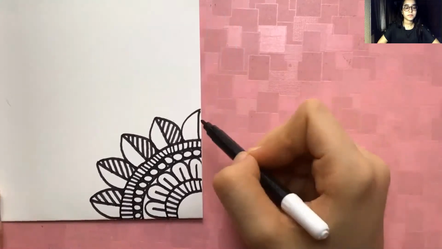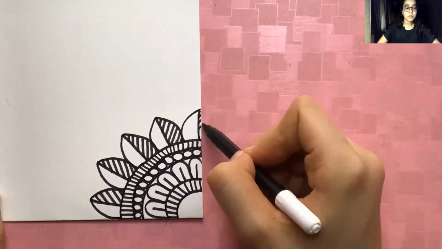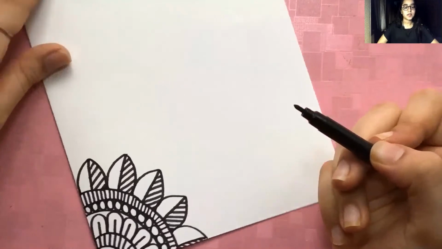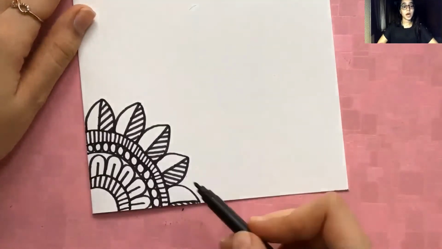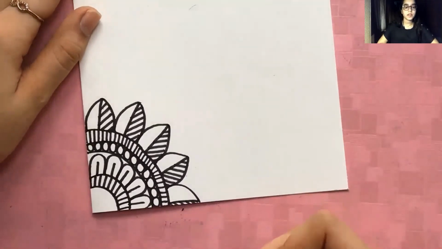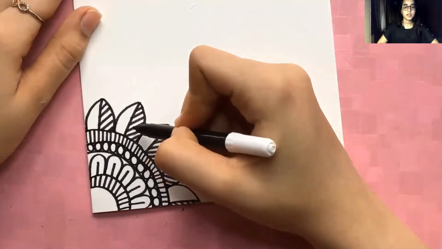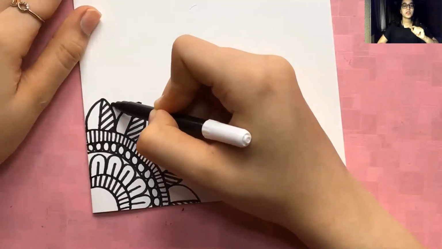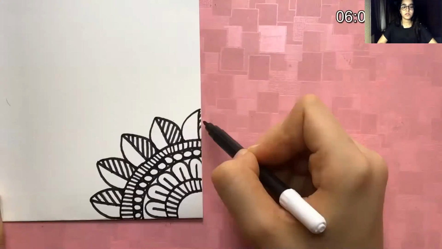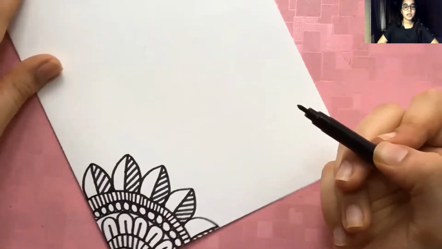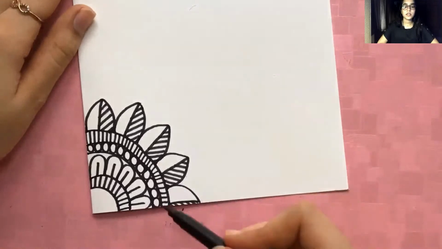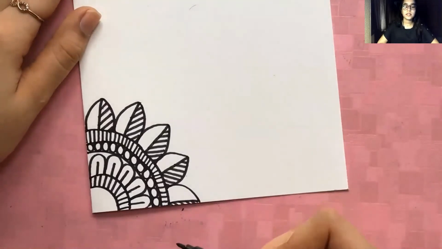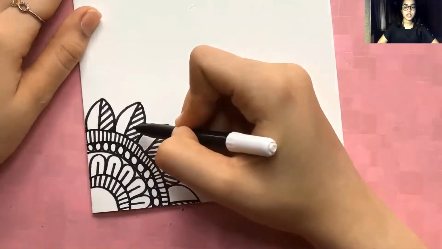Okay. We're already up to many layers in our mandala now. There's again a layer above it. There's a gap being created between the two leaf shapes. Consider these as the two leaf shapes.